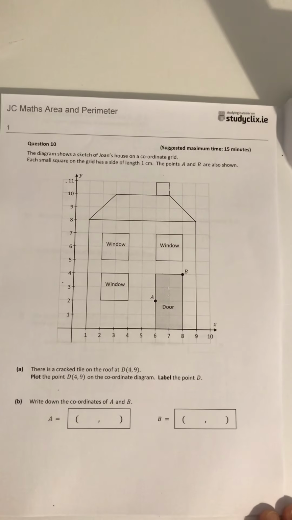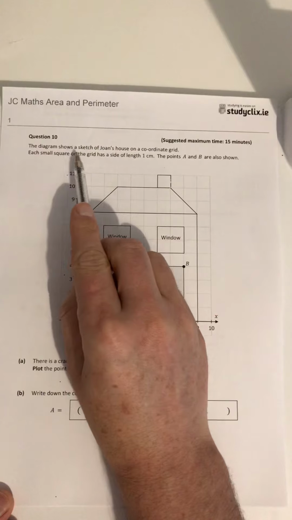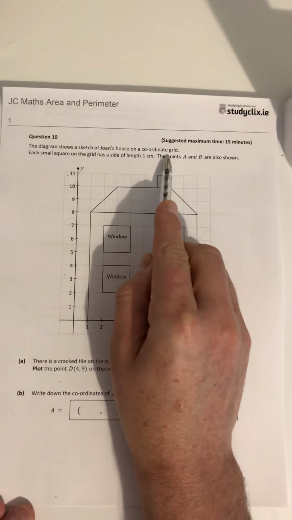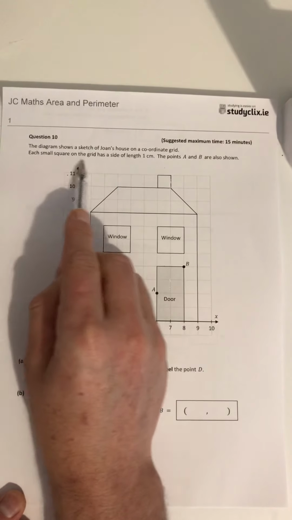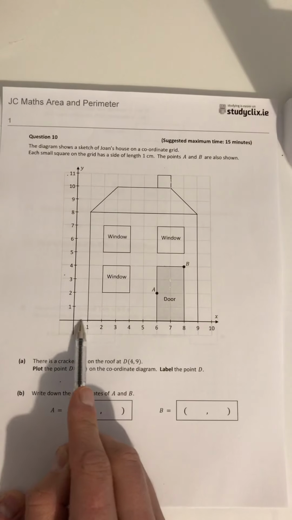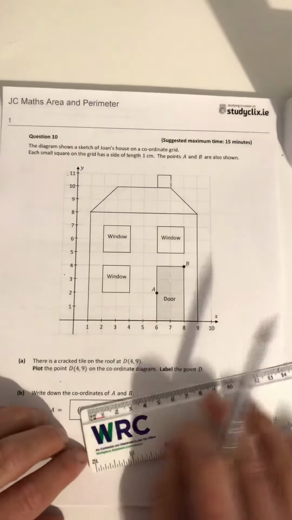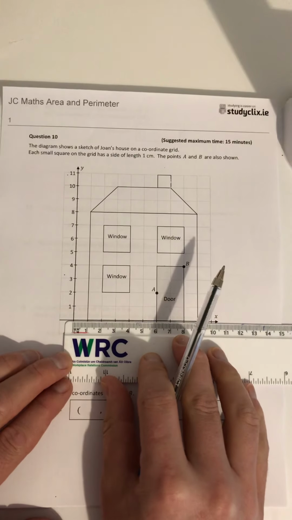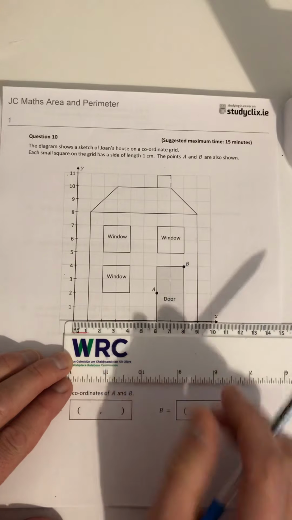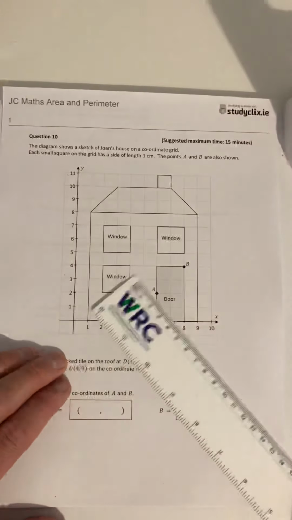So here are examples of area and perimeter questions as per your exam papers, and sometimes other topics can appear also. The diagram shows a sketch of Joan's house on a coordinate grid. Each small square on the grid has a length of 1 centimeter. So on your ruler, each grid is 1 centimeter, do you see? So 9 centimeters, 10 centimeters, etc.